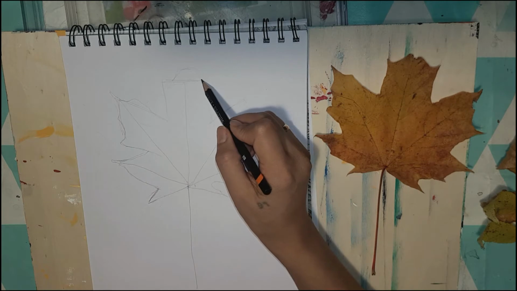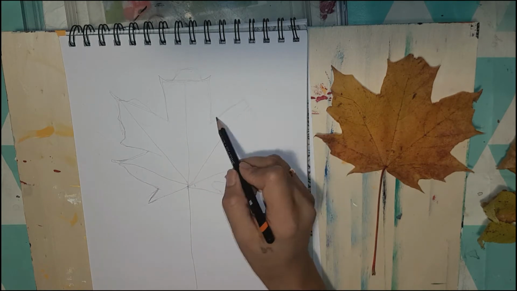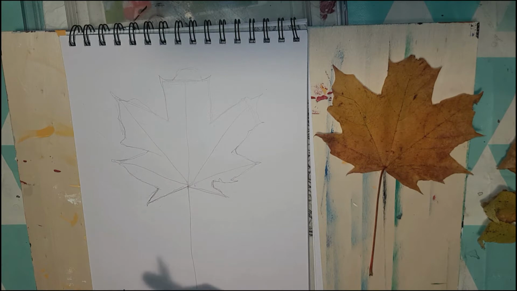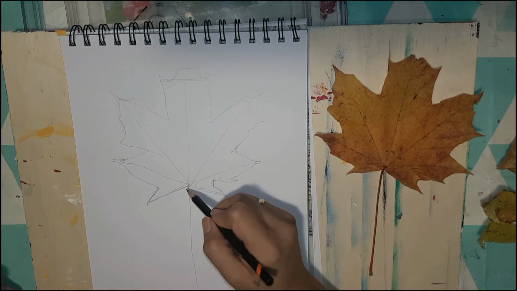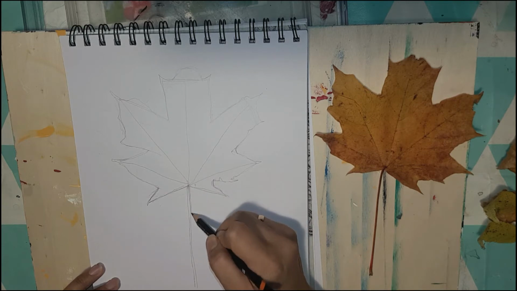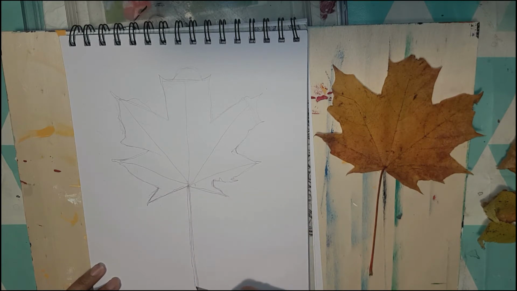As you can see, this is the leaf that I am going to draw, and this is called the sugar maple leaf. It generally has 5 pointed lobes and deep green color in midsummer. The large maple tree leaves turn a brilliant yellow, orange or red color in the fall. Sugar maple leaves measure 3 to 6 inches, so that's around 7 to 15 centimeters long and wide. It can almost cover my whole face sometimes whenever I pick one.